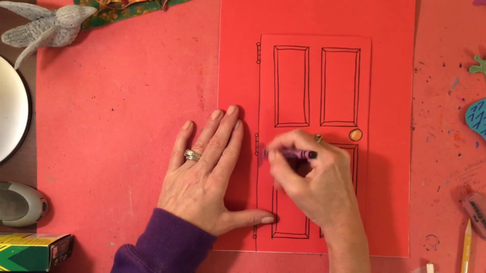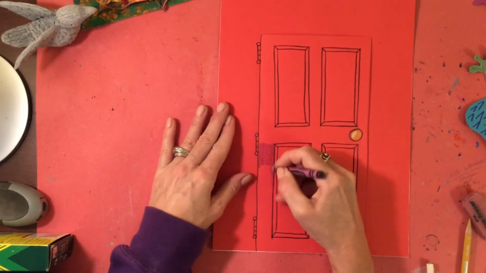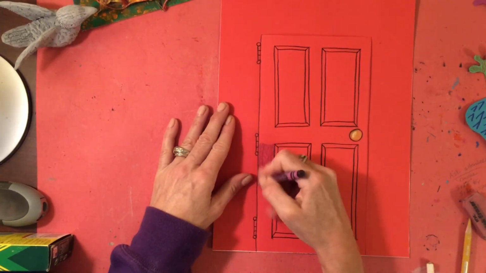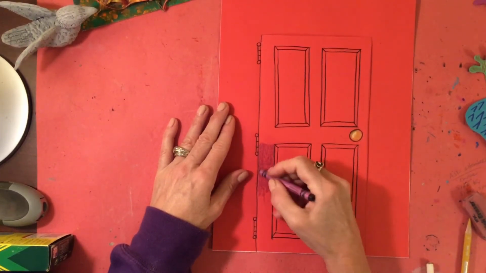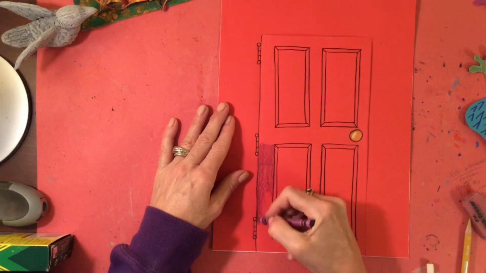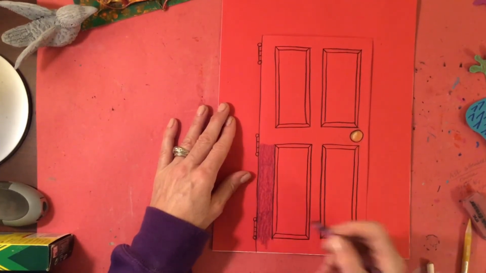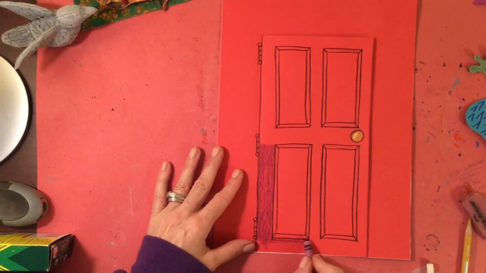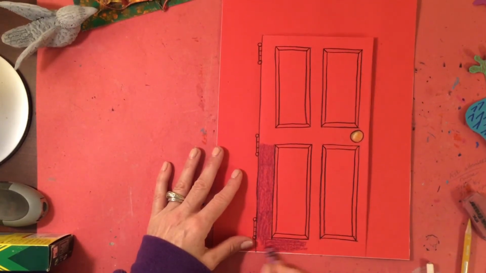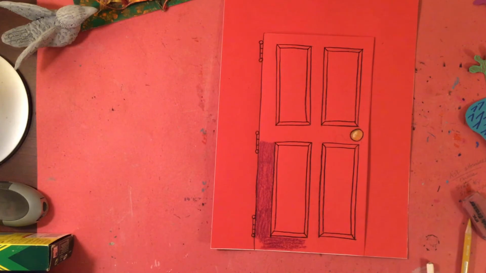Like my favorite color is purple. So I could use purple to color in the door. So it's totally up to you how you want to jazz up the front of the door to your closet. So you're going to go ahead and do that. And then after you do that, we're going to talk about the inside.